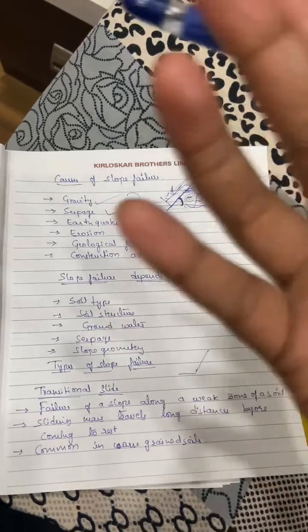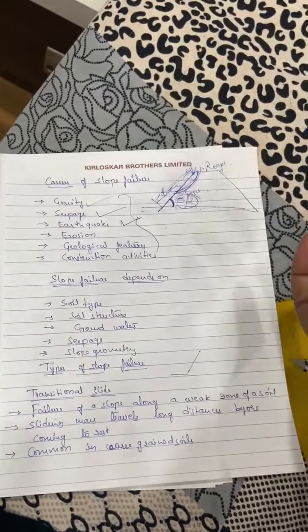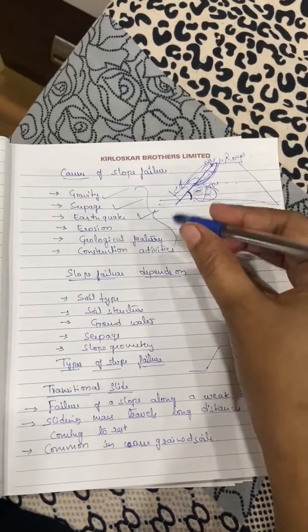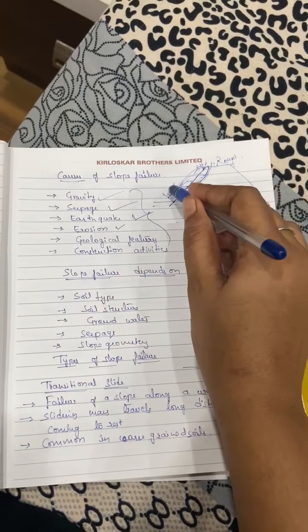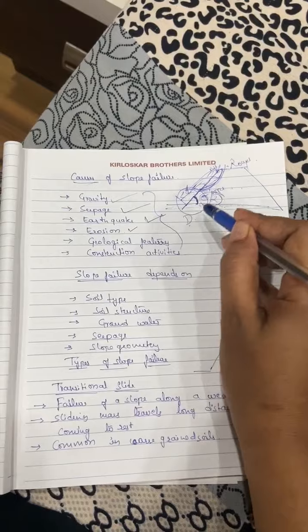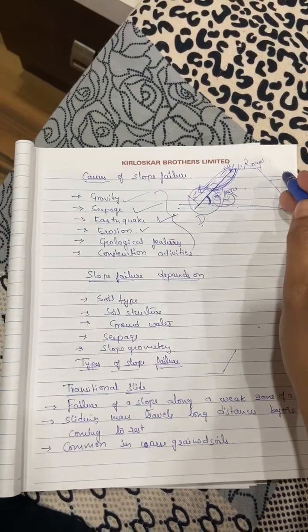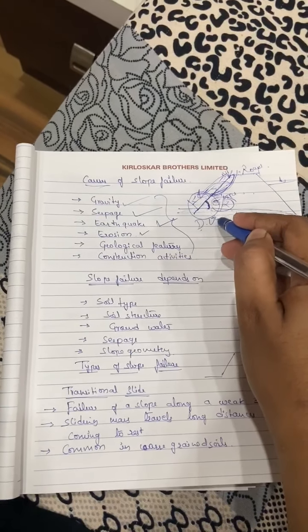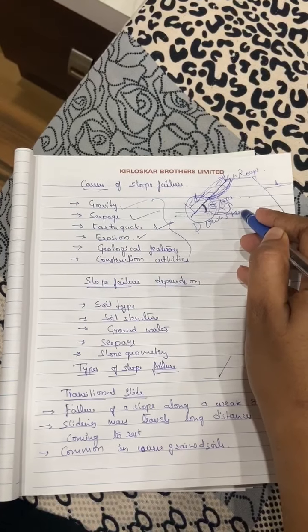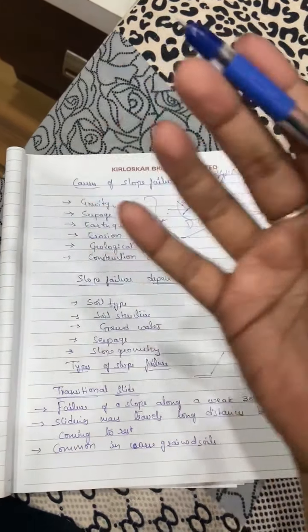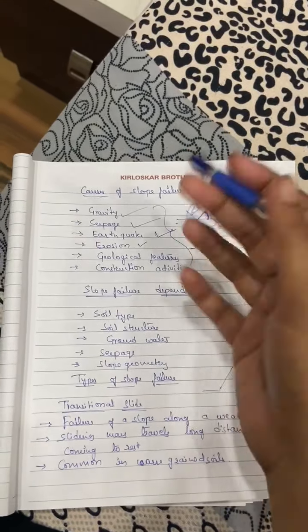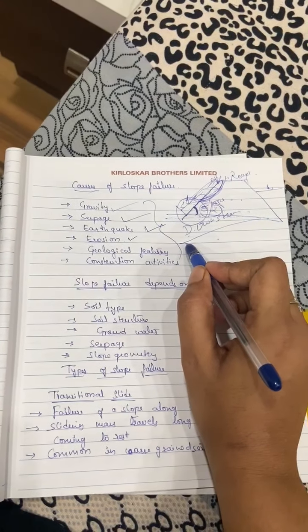Earthquake, which causes continuous shaking, will cause the failure. Erosion: this downstream, if something is holding here, that may be the downstream, so this downstream may get eroded, so that will be failure because of the erosion.